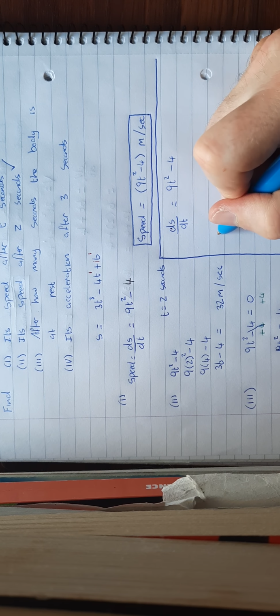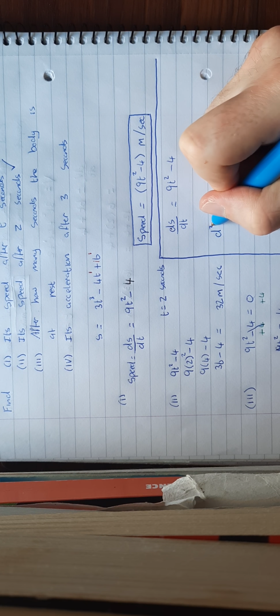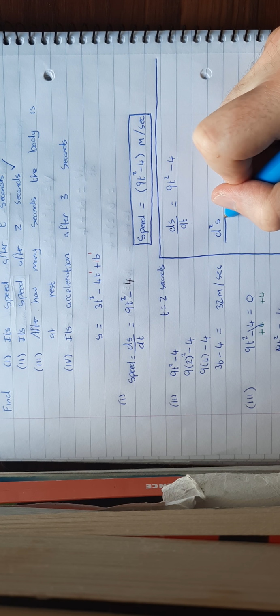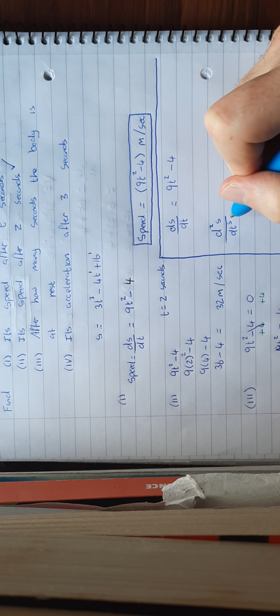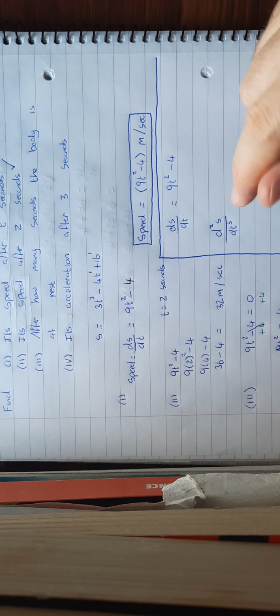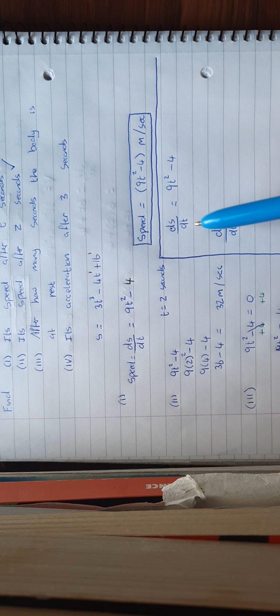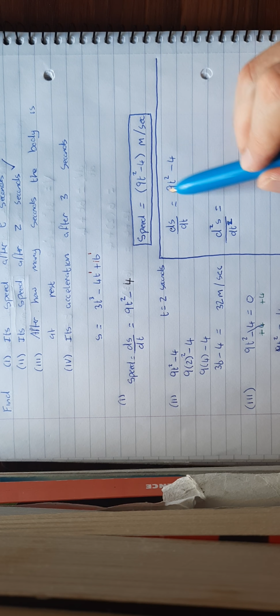So the second derivative is going to be d squared s over dt squared. Sorry, that should be dt squared. Essentially what we're doing is taking this first derivative and deriving it again.